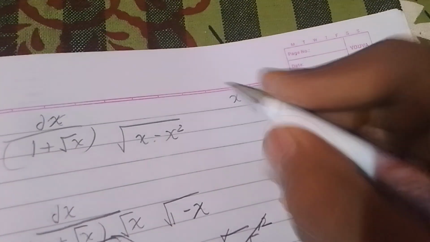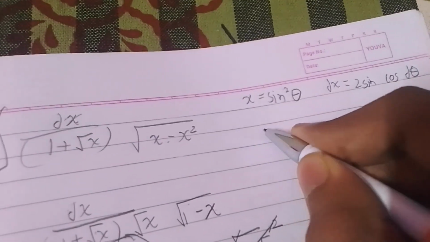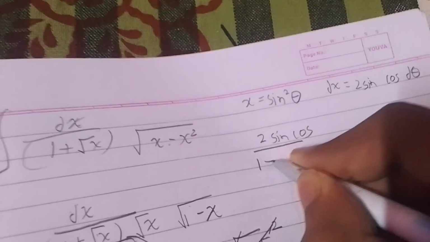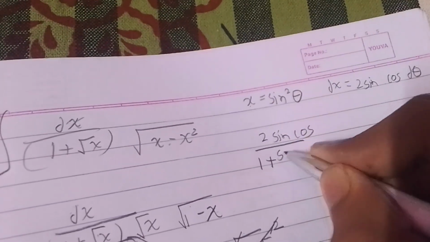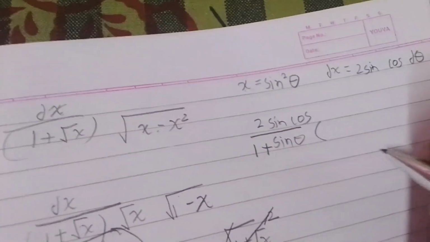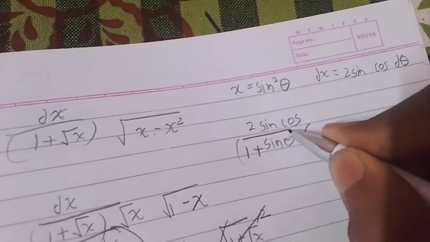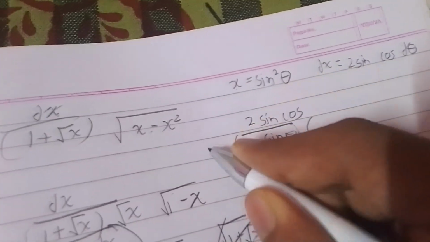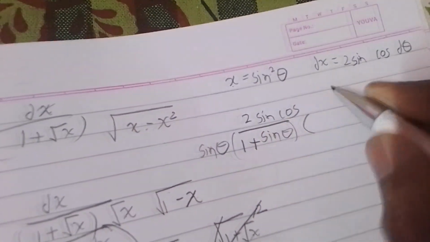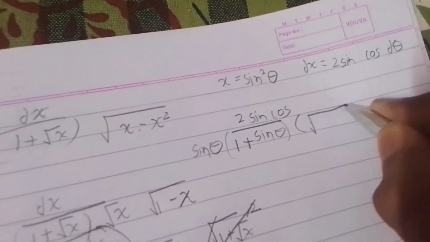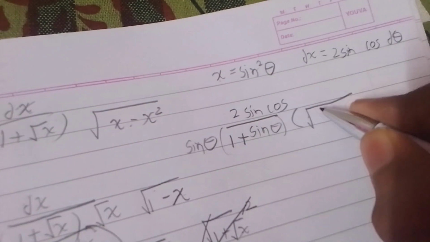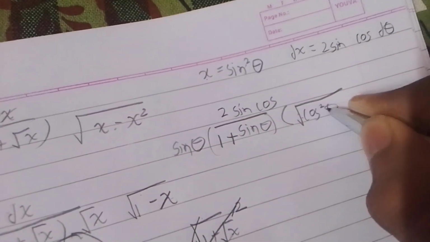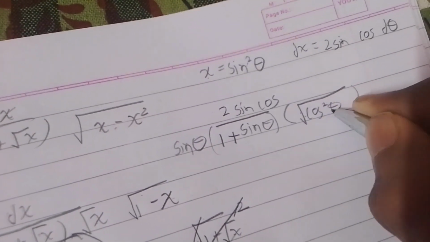So this is 2 sine cos upon 1 plus root x. Root x is sine theta, and this is multiplied by, we have removed x common and got root x, and root x is sine theta itself, and we have the root 1 minus x. So 1 minus sine square theta is cos square theta, and this one gives me cos theta.